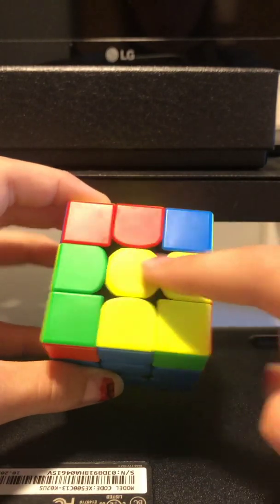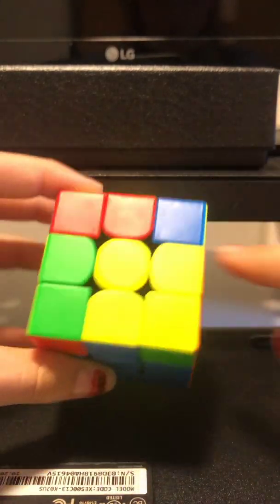Right, so the fifth case is where you have this square shape, and this corner is facing this way.